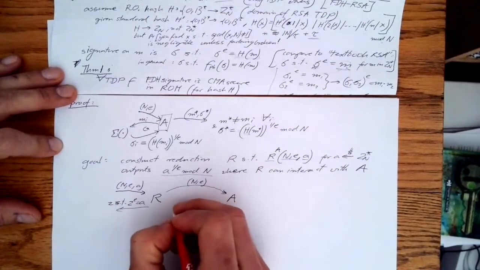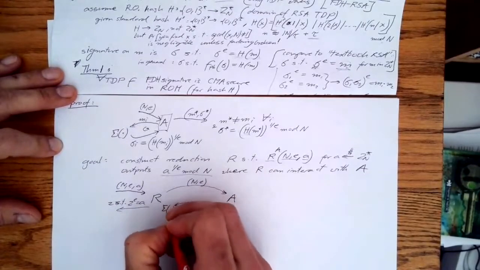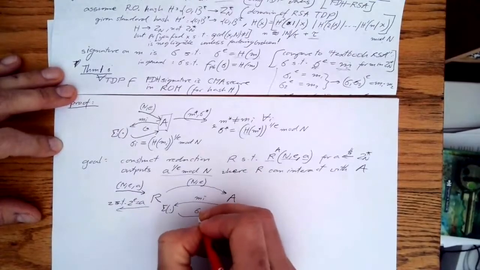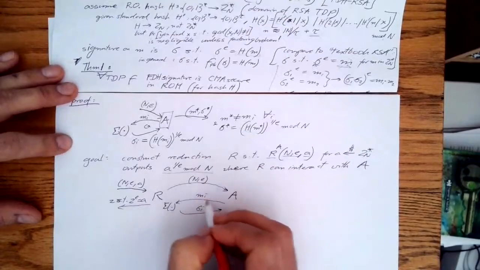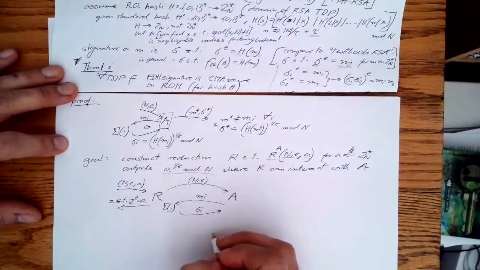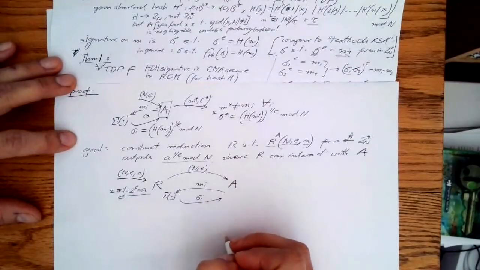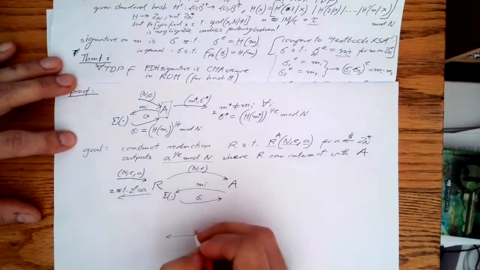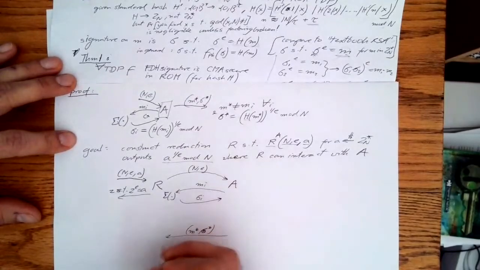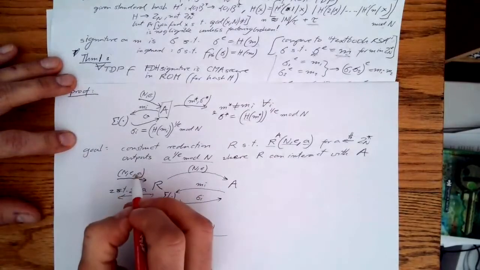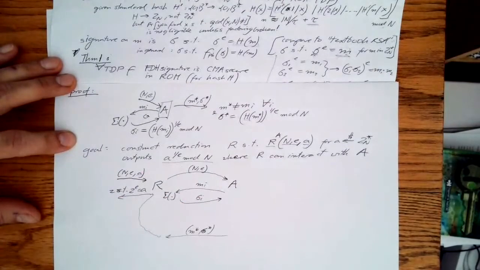So it must somehow emulate the signature oracle, be able to sign these messages, no matter what they are, and it should make use of this forgery in order to translate it into solving the RSA challenge on point A.